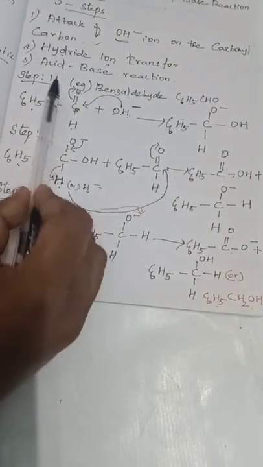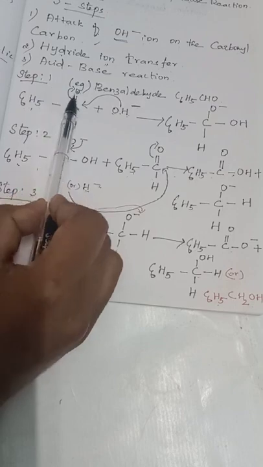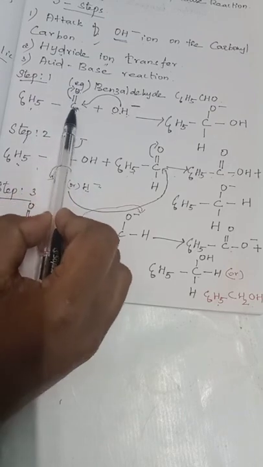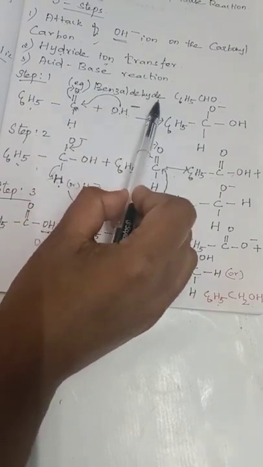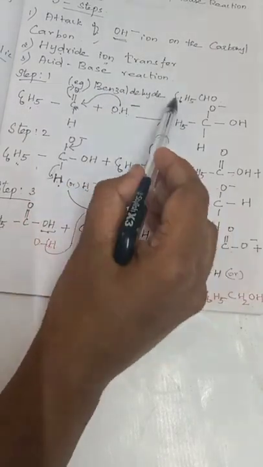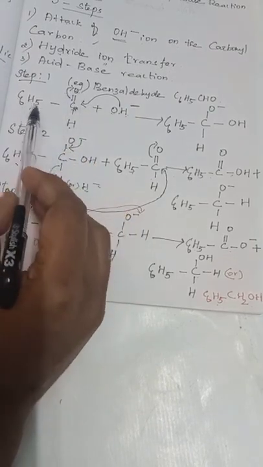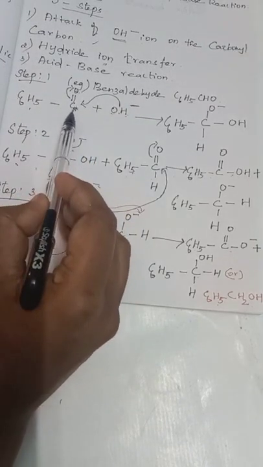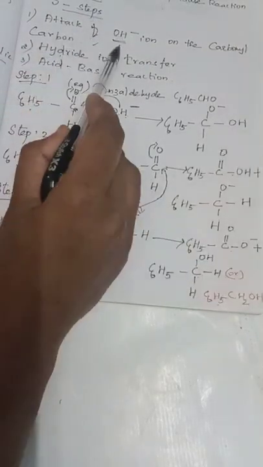Now you see first step one. You know that our condition is we use 2 moles of aldehyde. Here we are using benzaldehyde as an example. So what's the formula? C6H5CHO, C6H5 single bond C, single bond H, double bond O, plus it reacts with OH minus attack.